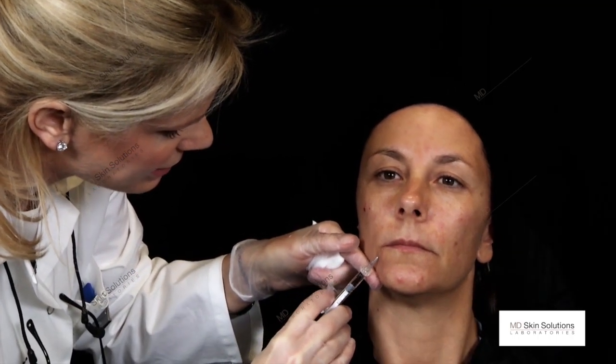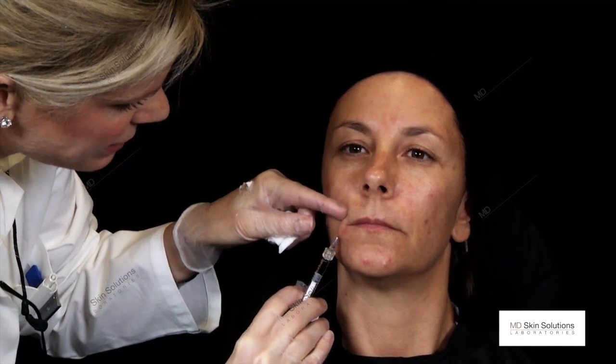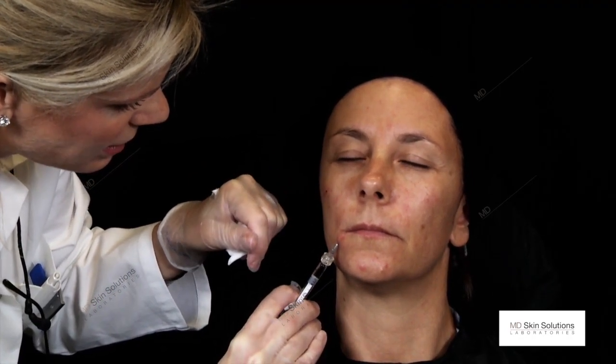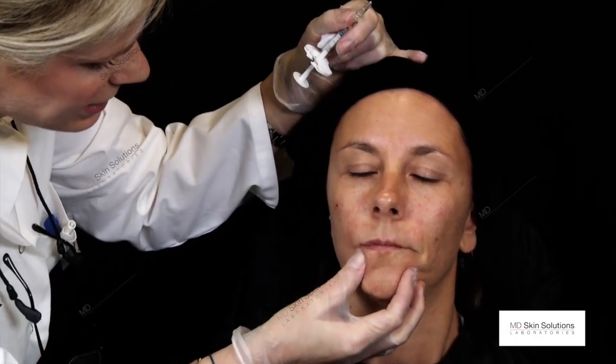It's again the 27 gauge needle, 45 degree, and then we lift up, and the needle sits at the red-white border of the lip, and we inject in a retrograde fashion. And place the filler in the subdermal level.